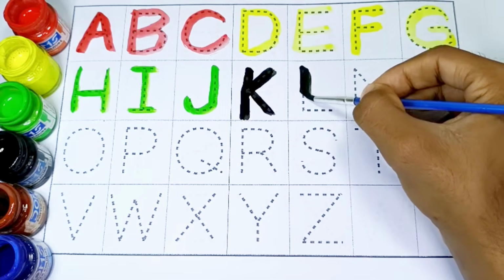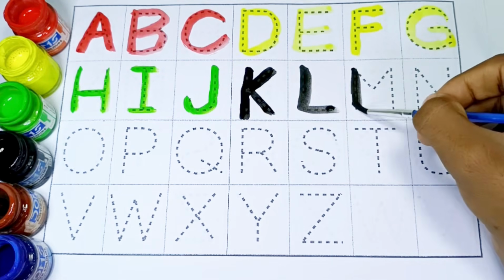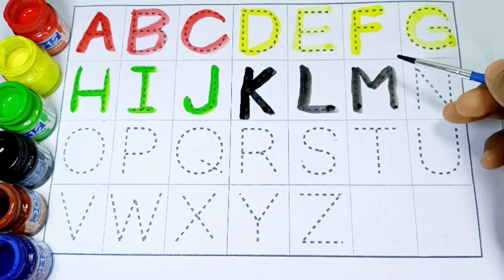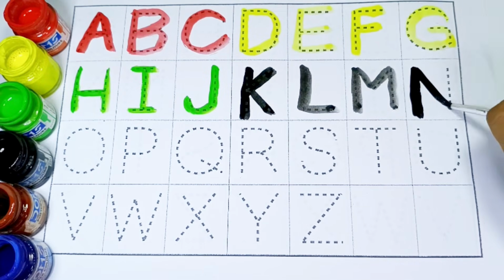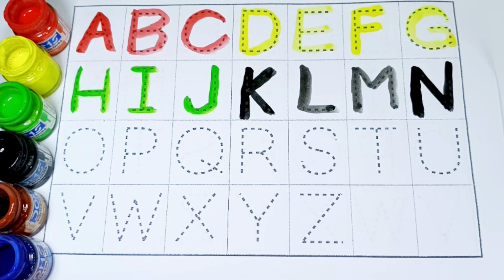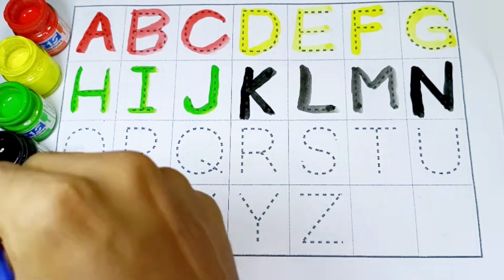K for king, L for lion, M for moon, N for nose. Kids, now you draw O and use brown color.